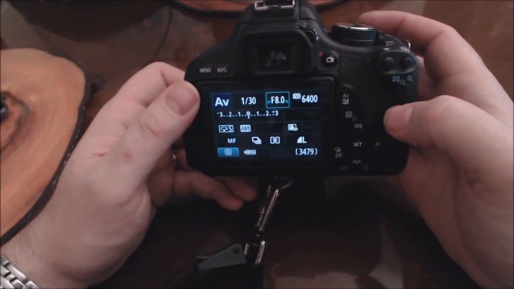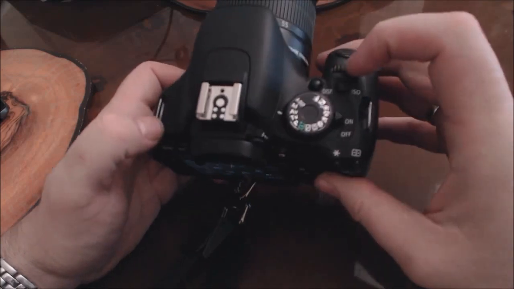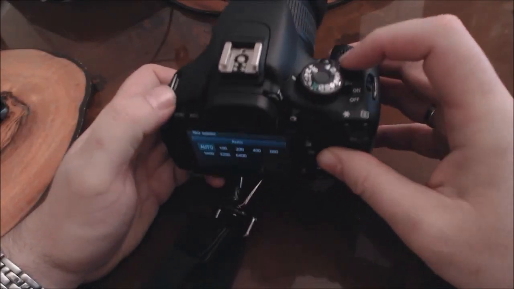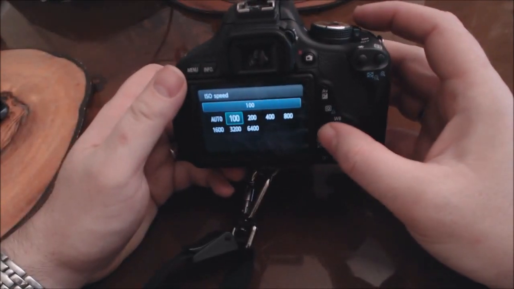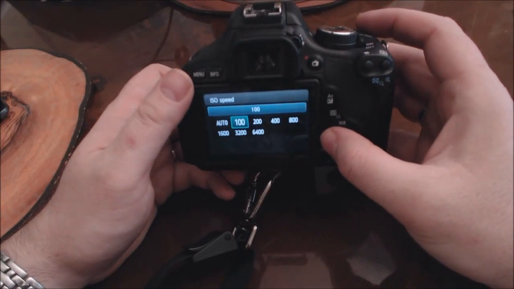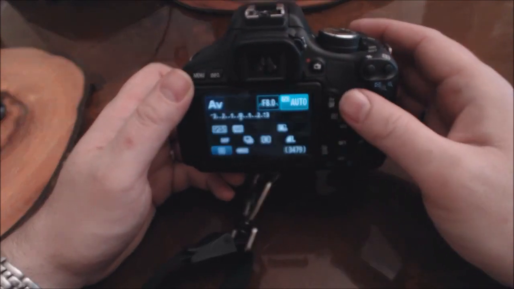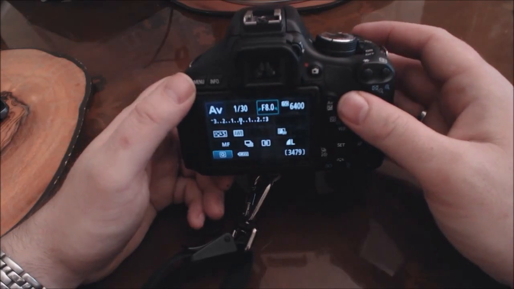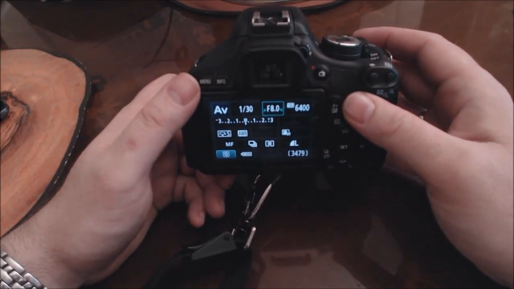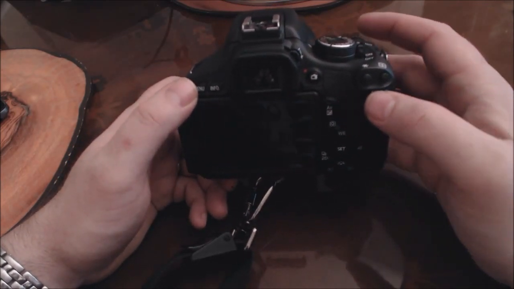I like auto white balance. I is for ISO, which is on the top of the camera, so it's that button there. Now just press that one. Again, we're going handheld shooting to start off with, so I would recommend just stick with auto, because the high ISO performance of the 600D is exceptional, and you end up with nice looking photos as well.